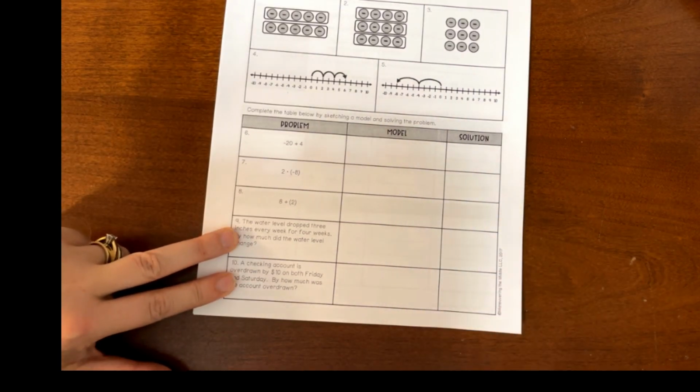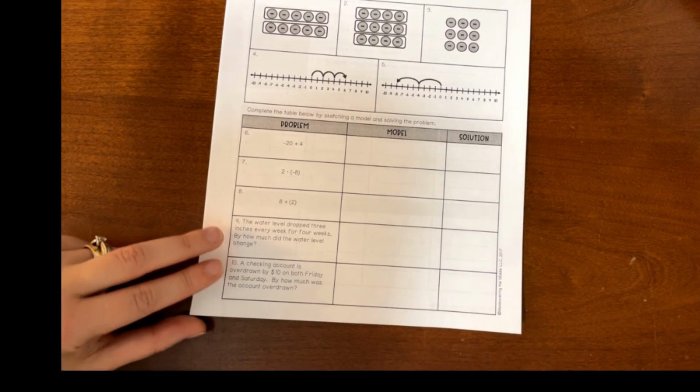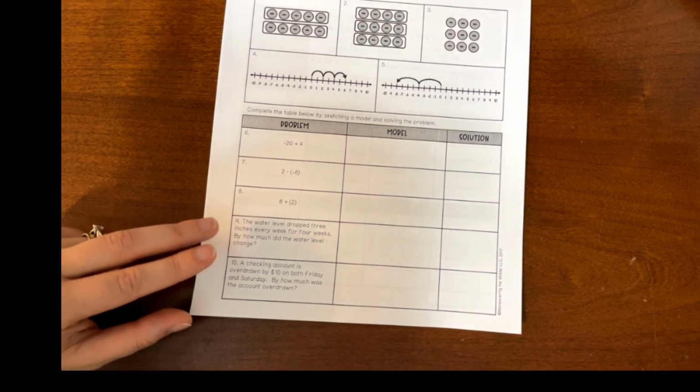And the last 2 are word problems, so make sure you read through those and underline the important information to figure out what you're modeling.